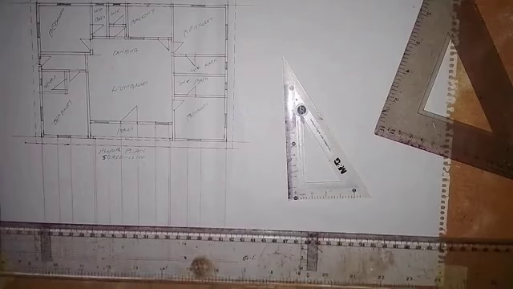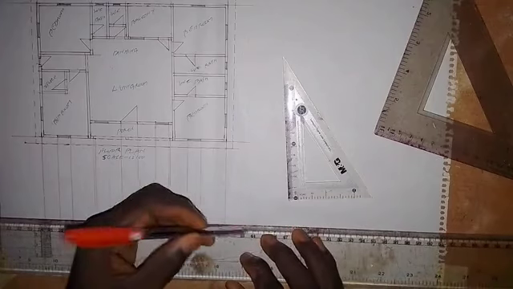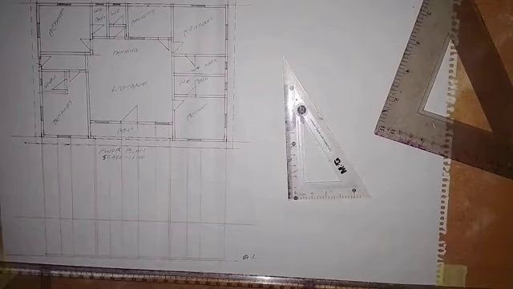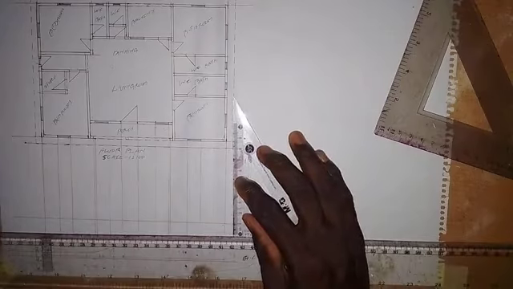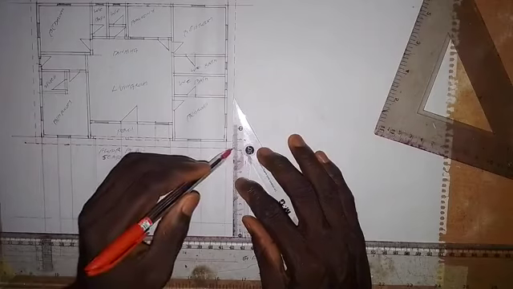At this point here, I'm going to draw a horizontal line, from here to here. Alright, so then the next thing that we are going to do: this is the projection that we have here, and we have to bring it down to this point.